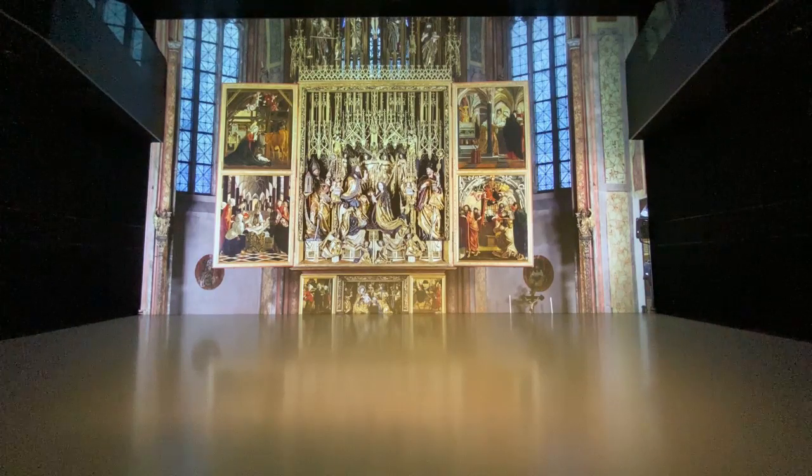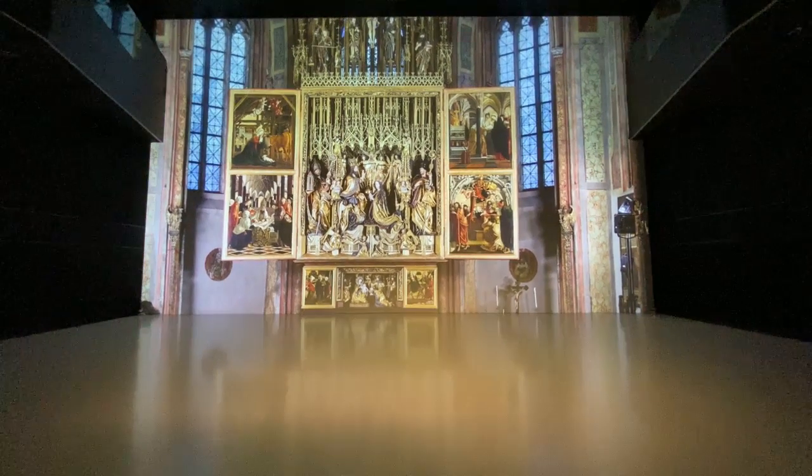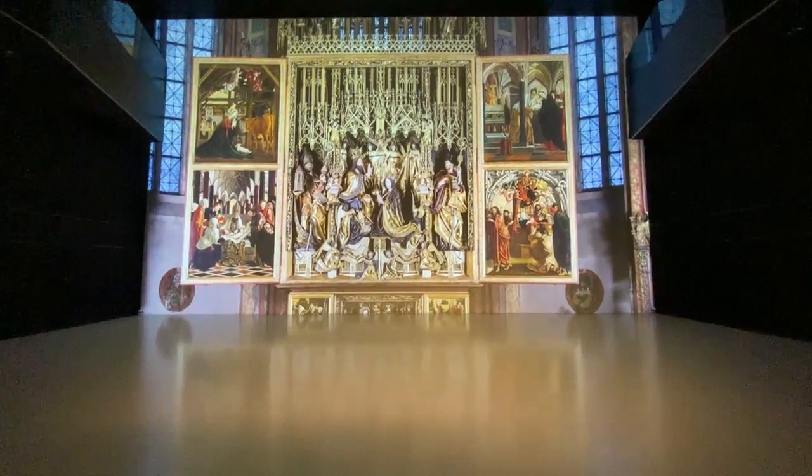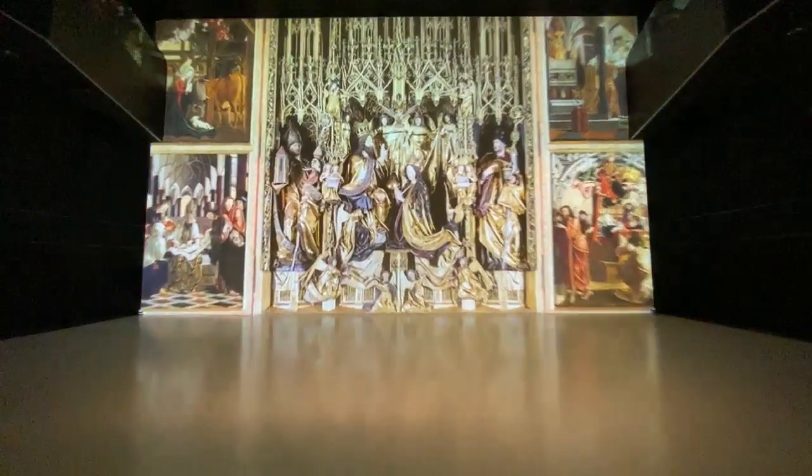So what's the topic of this scene here? This altar deals with the topic of the coronation of Mary, the mother of Jesus. And that's the middle piece here for you. Upon her death, she was crowned in heaven. And you see it here.